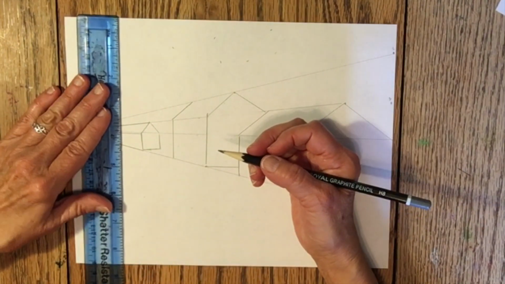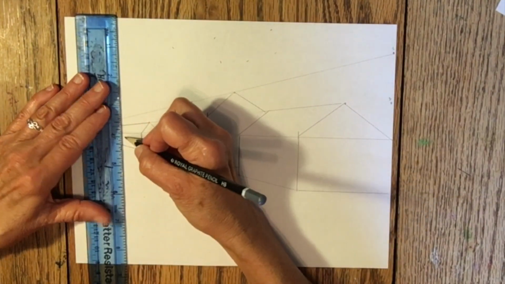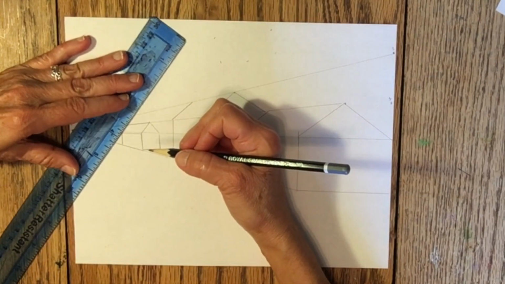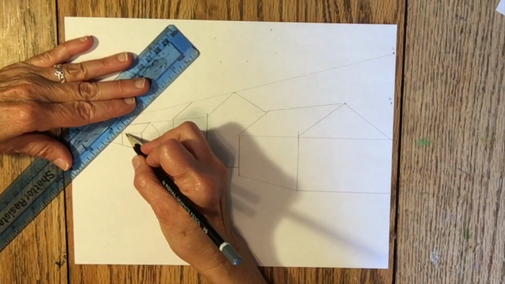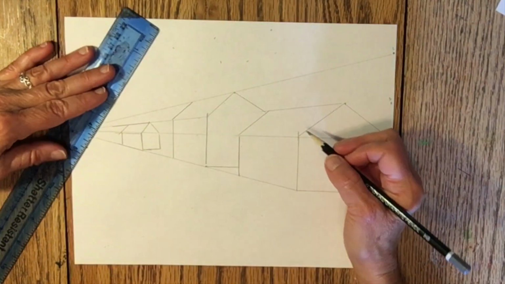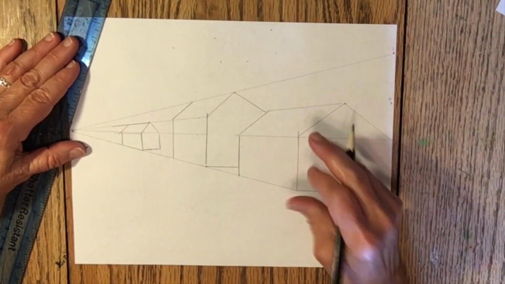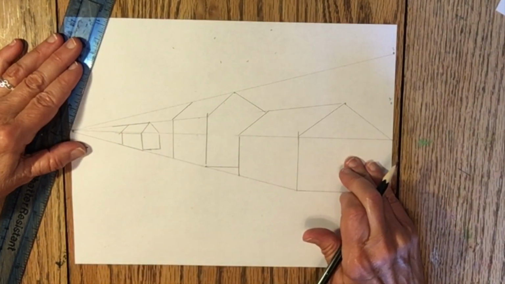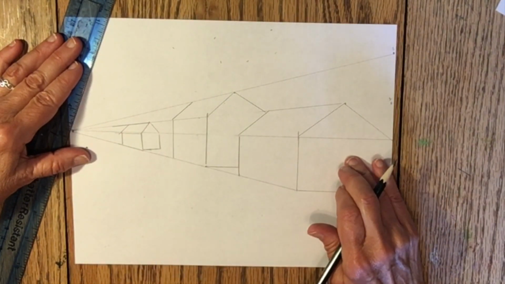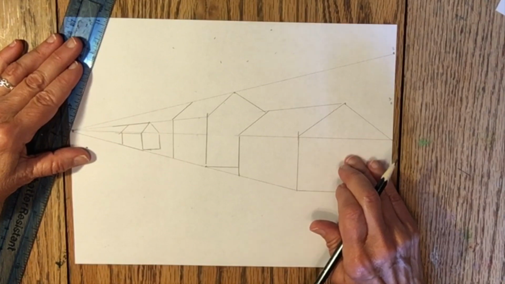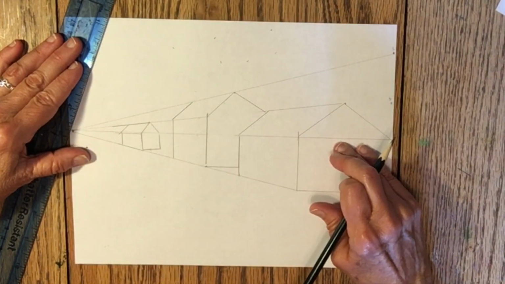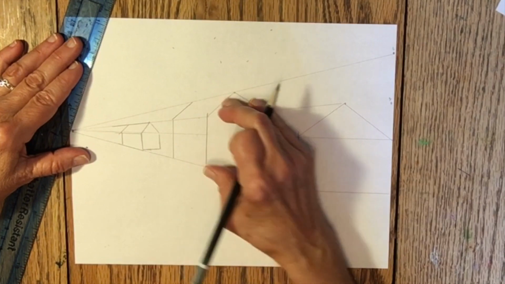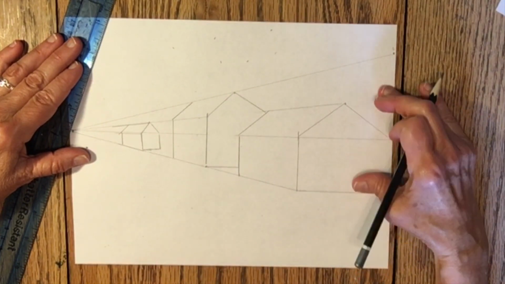And then we have a vertical line, and then we have a line that's like that. Okay, so there's three houses all in a row, and this is a one-story and this is a one-story, and so they appear to be getting smaller, and the two-story appears to be smaller than it would if it were up here level with this house.